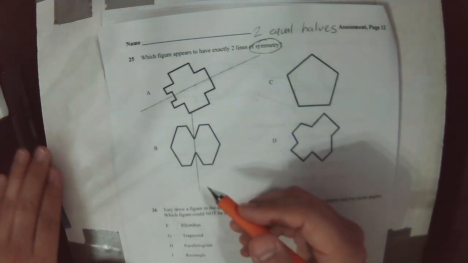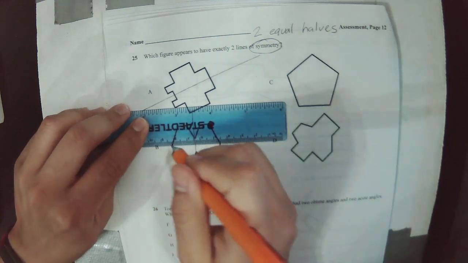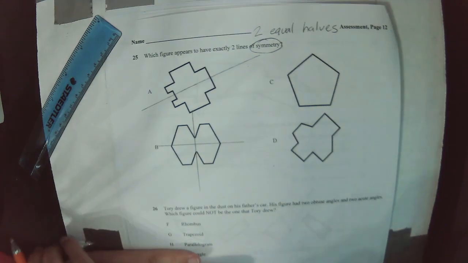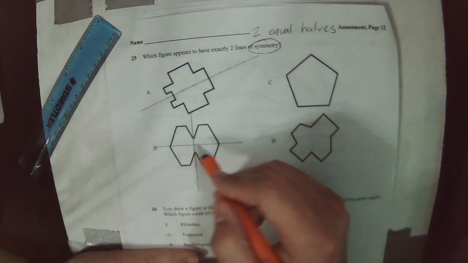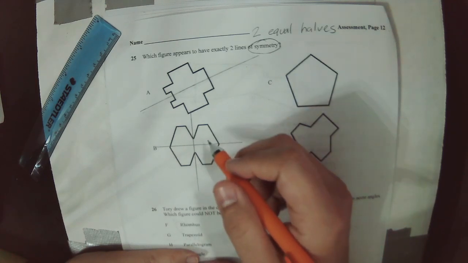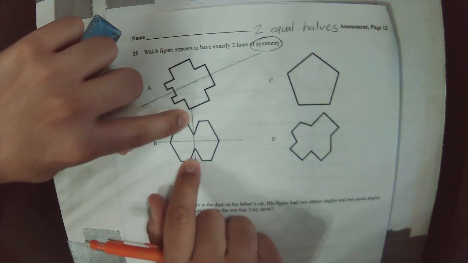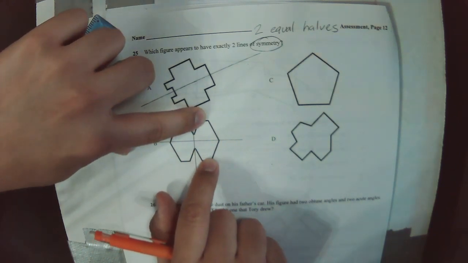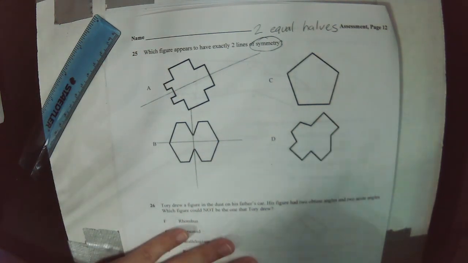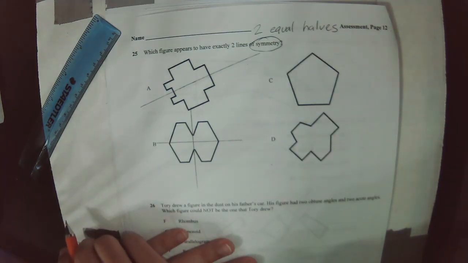And answer B also has another line of symmetry. If I go this way, again, both sides are the same. I could take my fingers, I could trace this, and both of my fingers are doing the same thing at the same time. So this has two lines of symmetry.